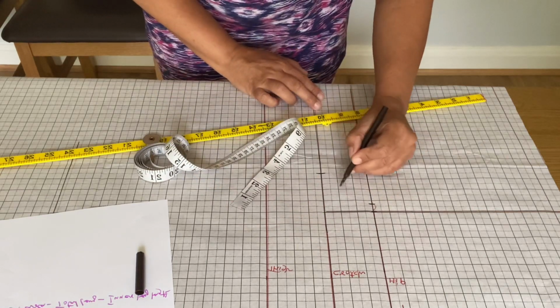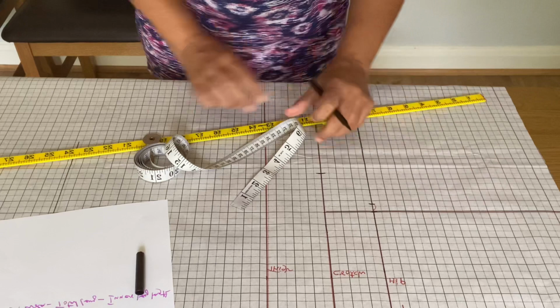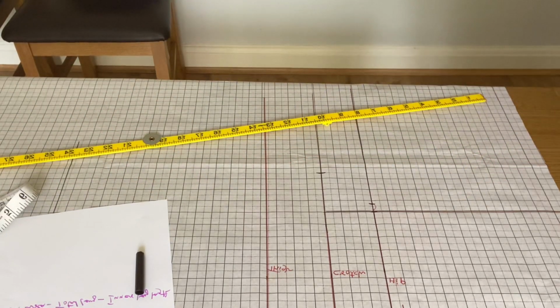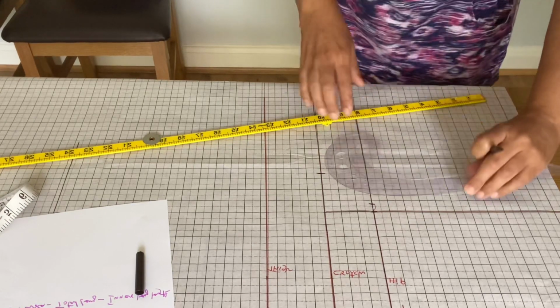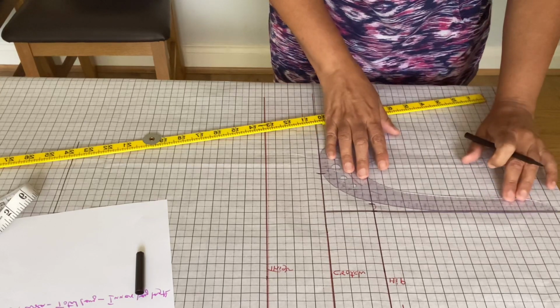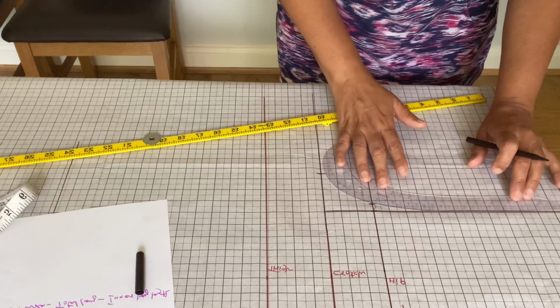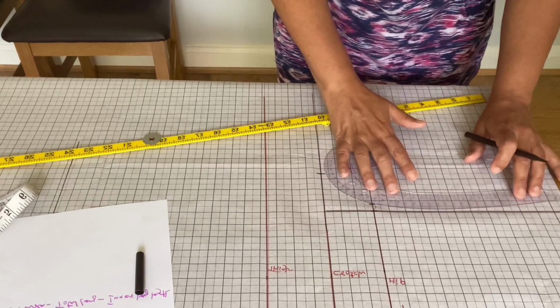Now we are going to join these points. So you can join these points by hand, or you can use your French curve ruler. I have my French curve ruler, so I can use it, but if you don't have it, that's fine. You can join these points using your hand.